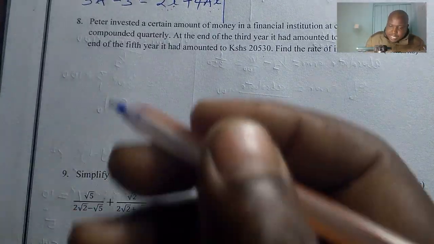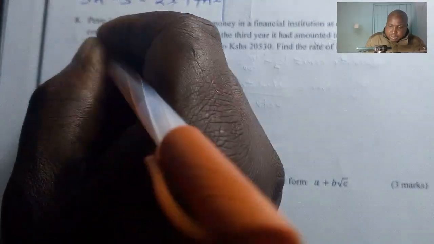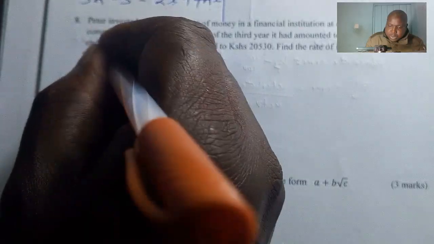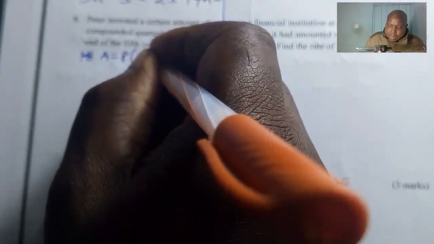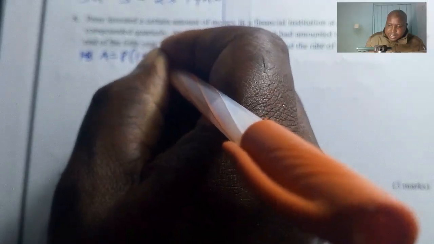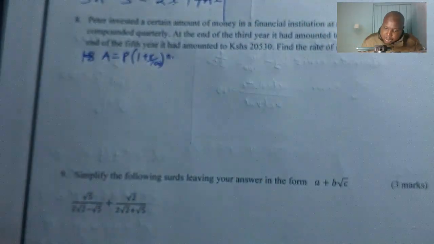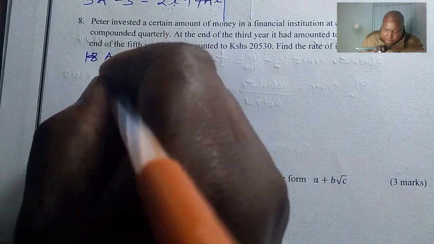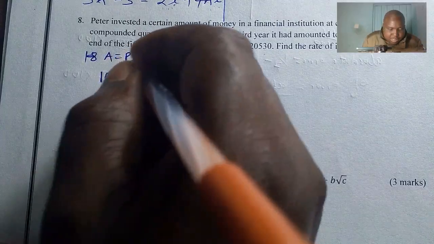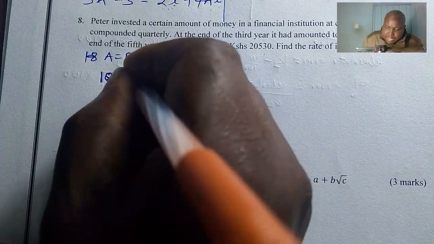So we start with the first amount. Remember the formula, amount is equal to principal times (1 plus r over 100) raised to power n. That is the formula. So the first amount is 18,980.